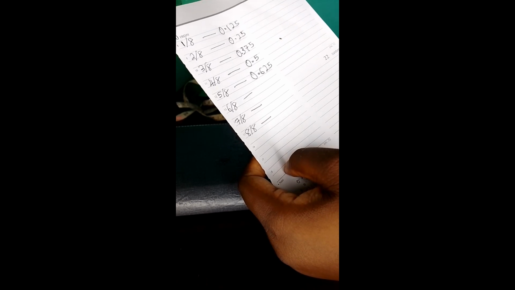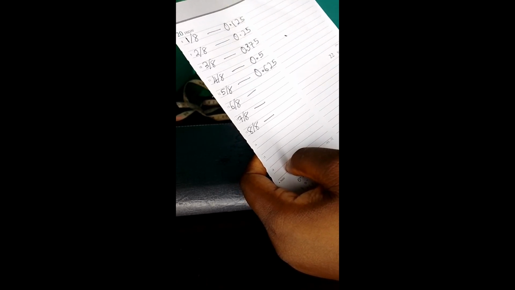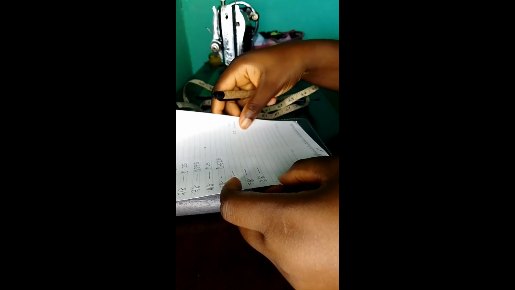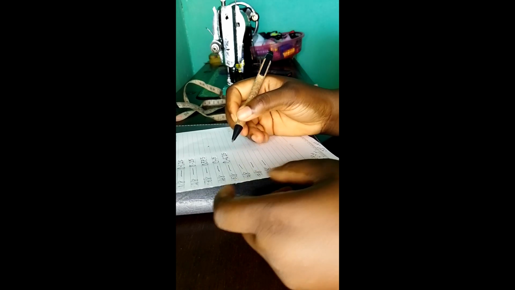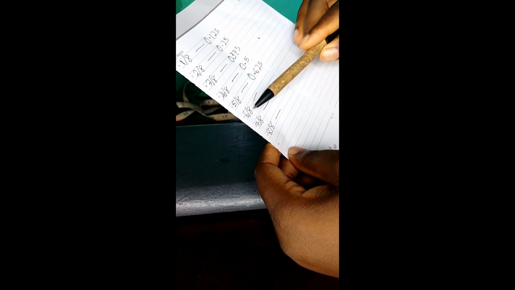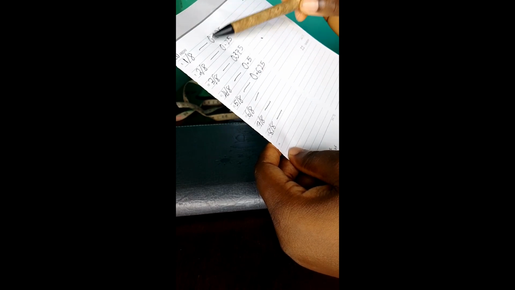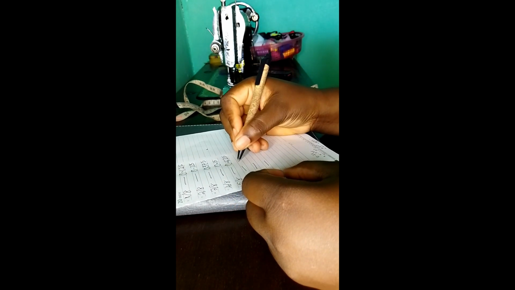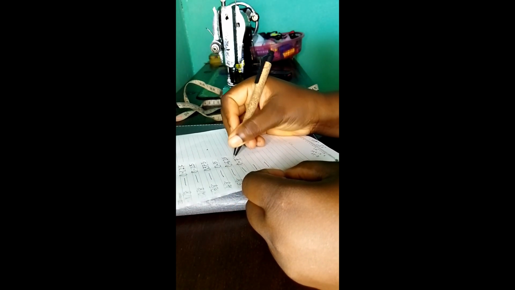Then to get 6 over 8, you have to go through the same process, 0.125 times 6, that's going to give you 0.75. So it's the same process.